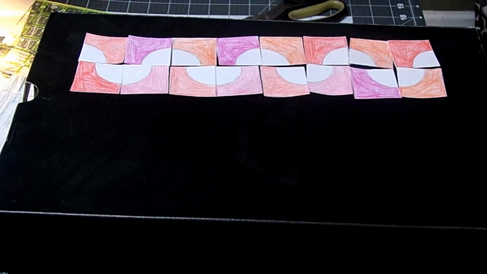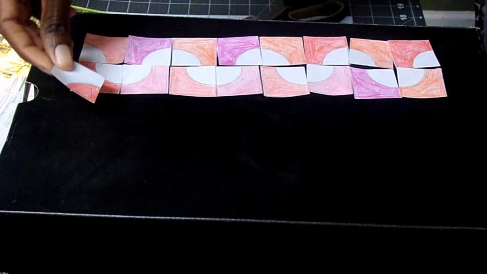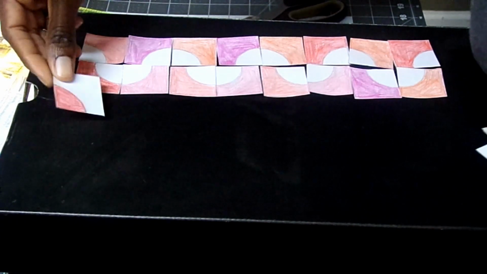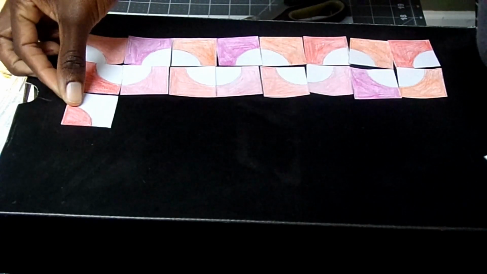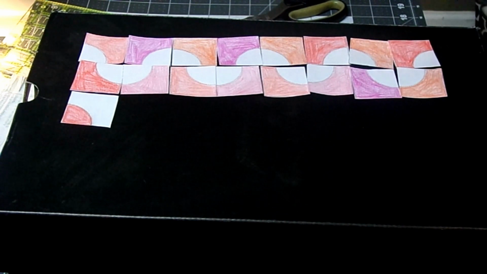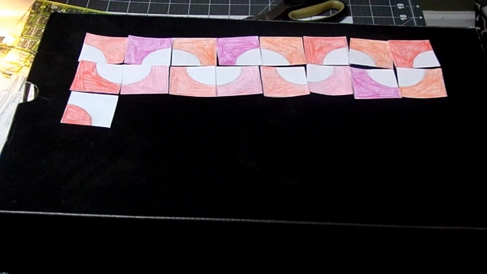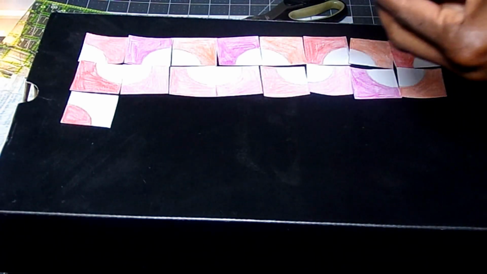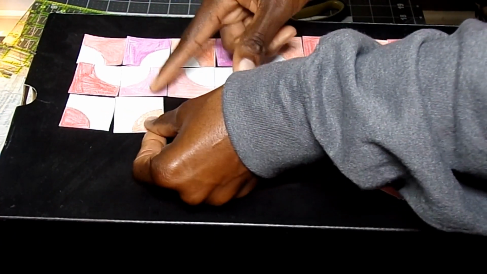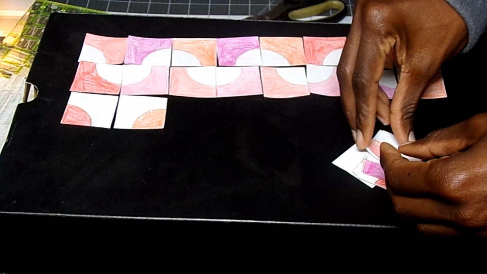Okay, let's see what that looks like. Okay, so the first set, the cutout is down. But it looks exactly like the top row.